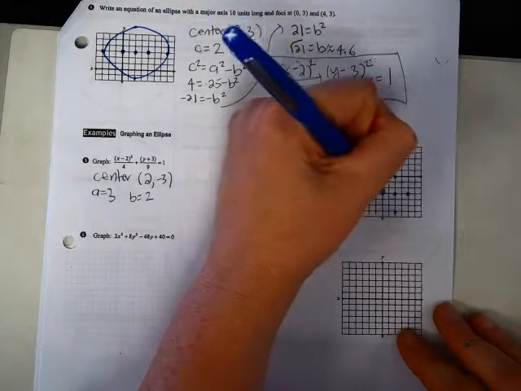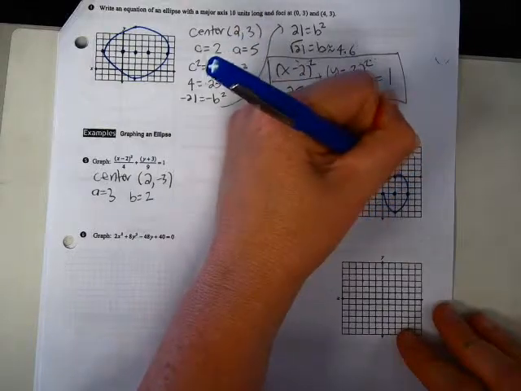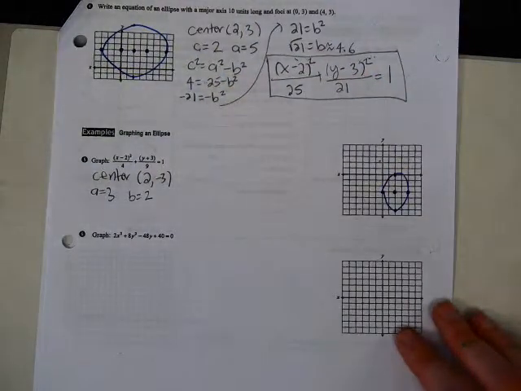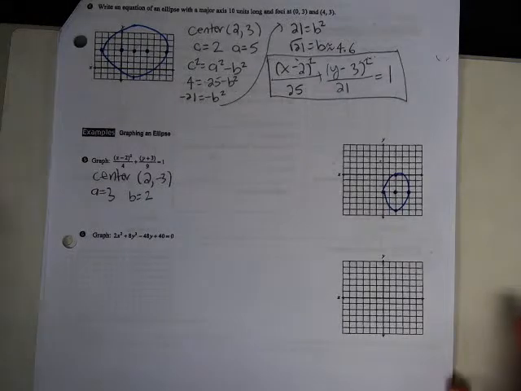And in the y direction, I'm going to go 3 units from the center, square root of 9. 1, 2, 3.